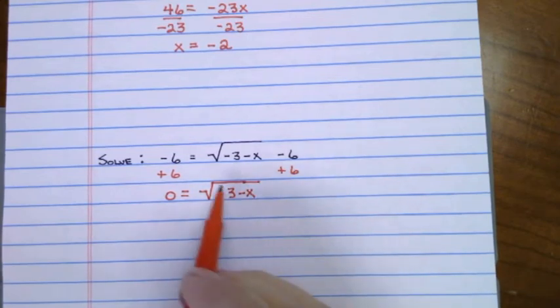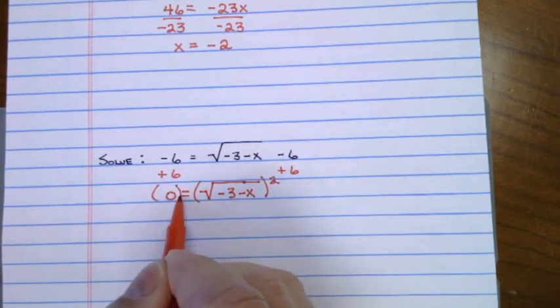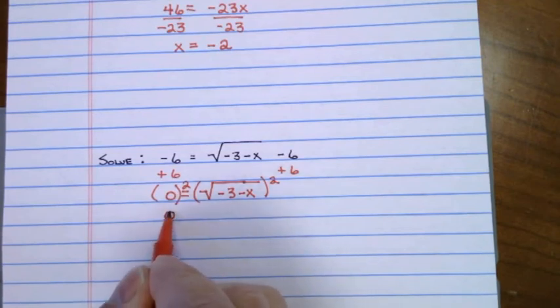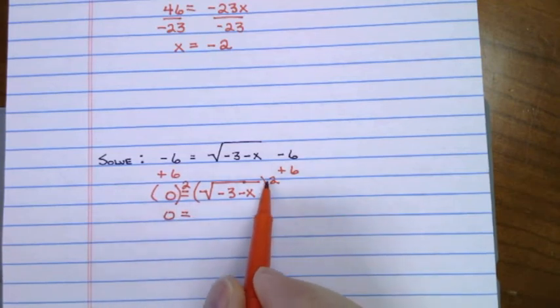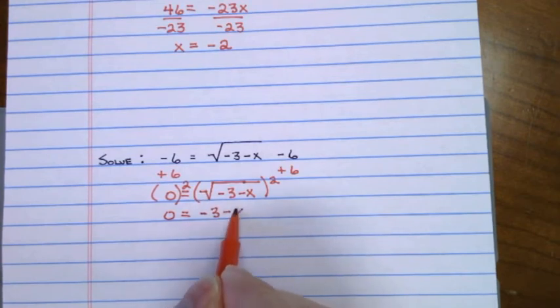How do I get rid of this radical symbol? I need to square it. If I square one side, I need to square the other side. 0 times 0 is still 0. Squaring this over here gets rid of this radical symbol, and I'm left with what was up under there.